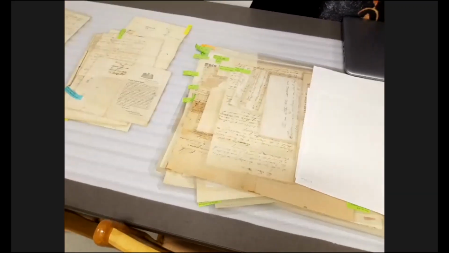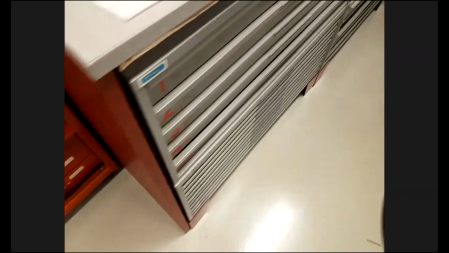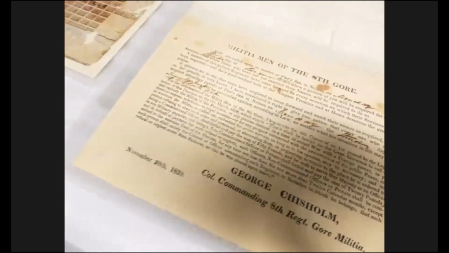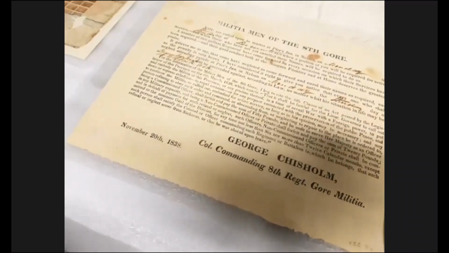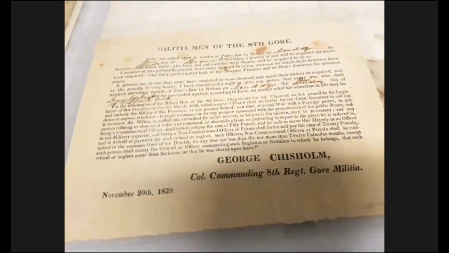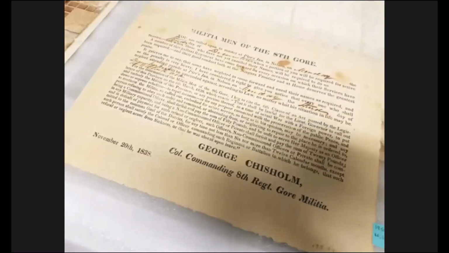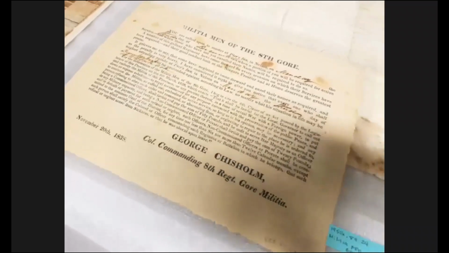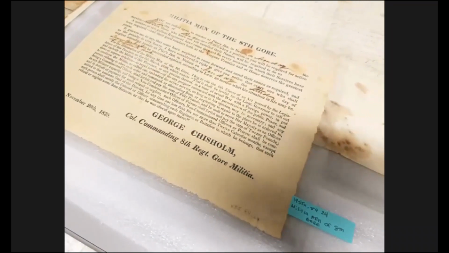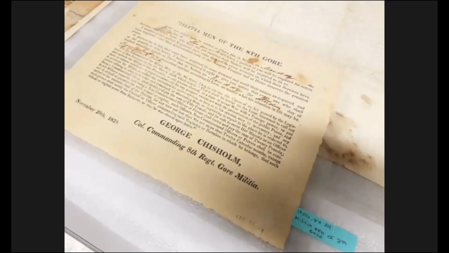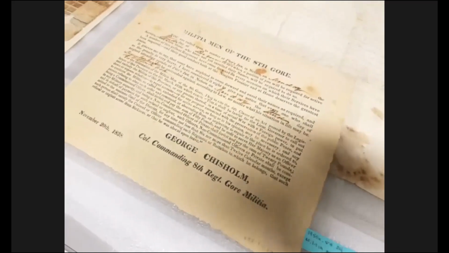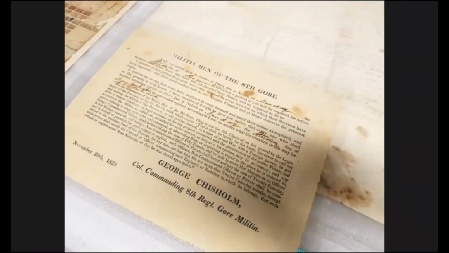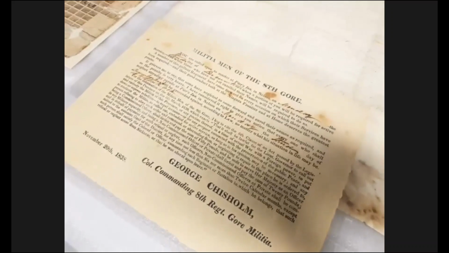And if you look here, we have actually documents that date back to those time periods. In particular, there's some interesting documentation over here around that 1837, 1838 time period. So if you look here, this is a call to muster for the militia. And it was issued on November 20th, 1838 by Colonel George Chisholm, who was one of William Chisholm's sons. George K. Chisholm was actually also the first mayor of Oakville, which was incorporated in 1857.